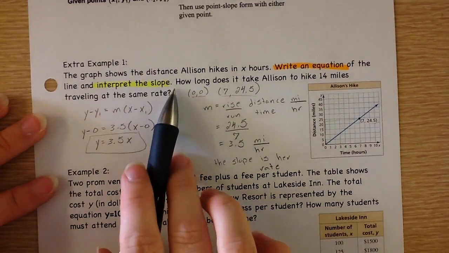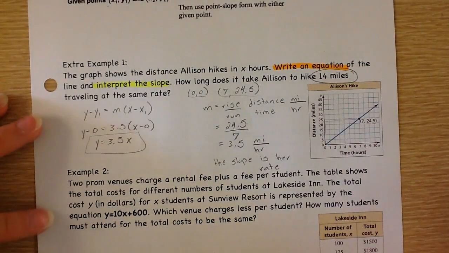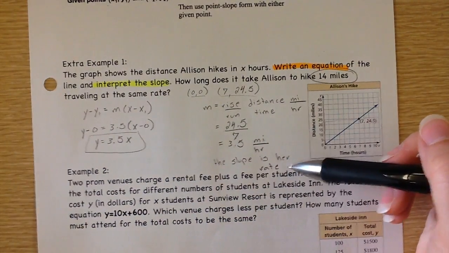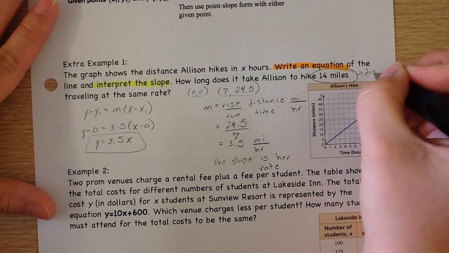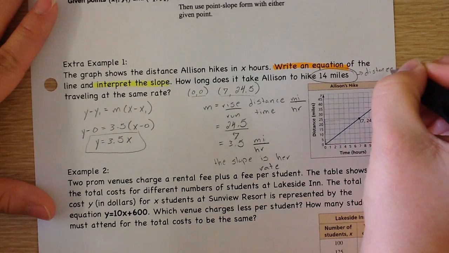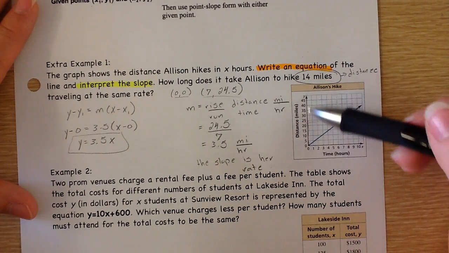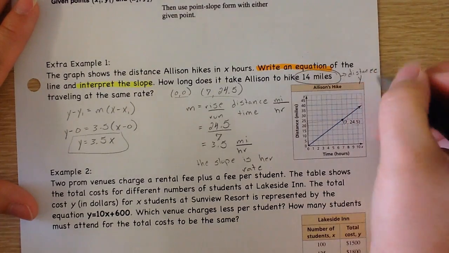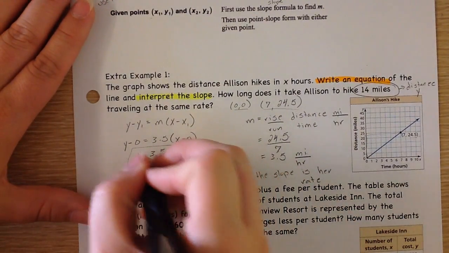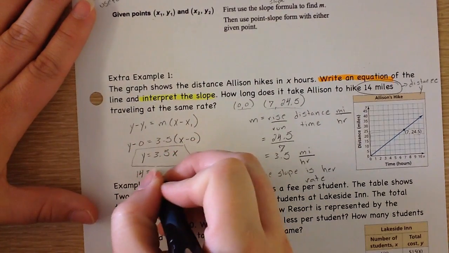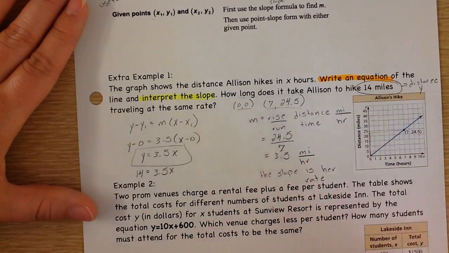All right, in this last question, how long does it take Allison to hike 14 miles, traveling at the same rate? Well, 14 miles, that's distance, agreed? And our distance in this problem is our y. So I know this is my y value. My distance is 14. So let's use our equation here. If y is 14, what is my x, my time? Because they're looking for how long. They're asking for the time.